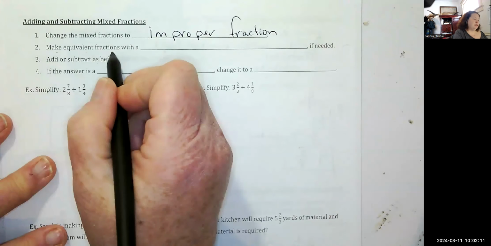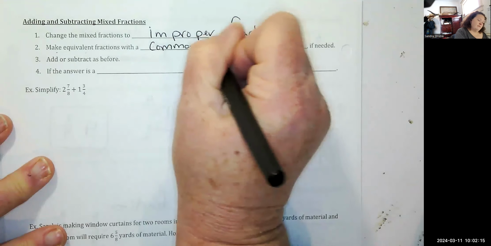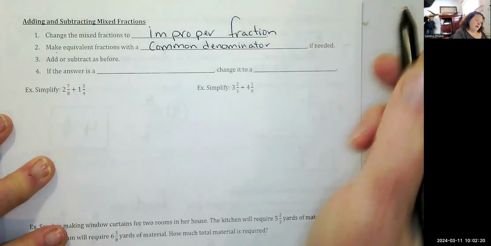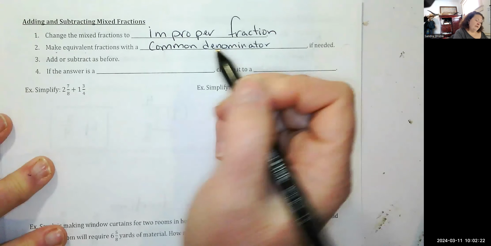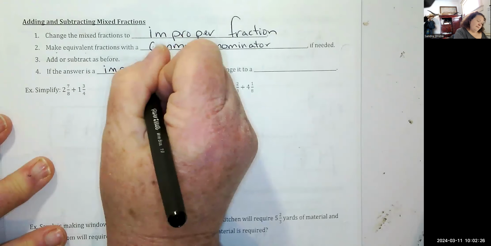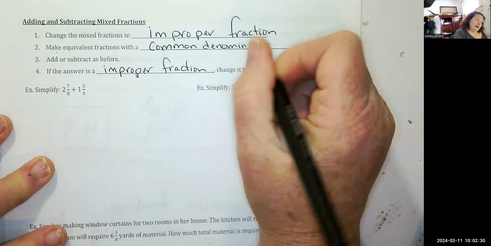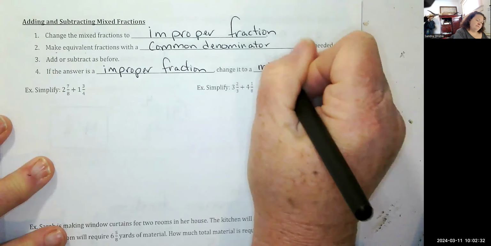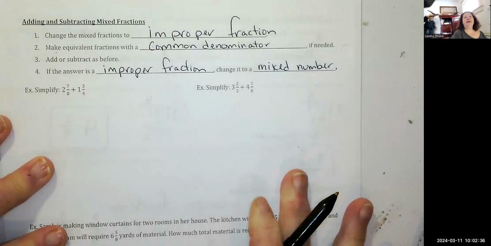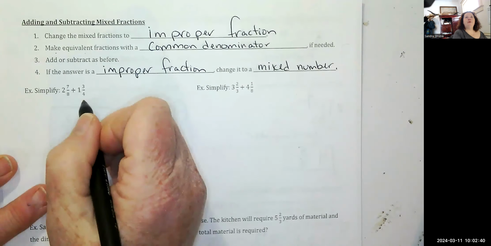Make equivalent fractions with a common denominator, if needed. Add or subtract as before, and if the answer is an improper fraction, you're going to change it to a mixed number or mixed fraction.